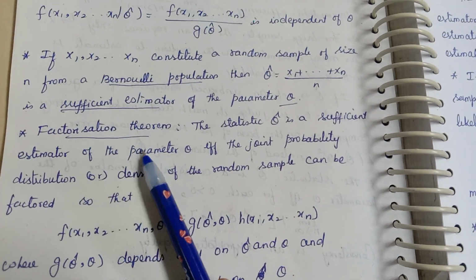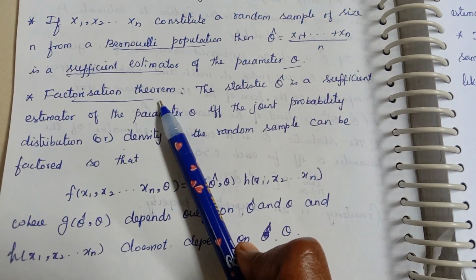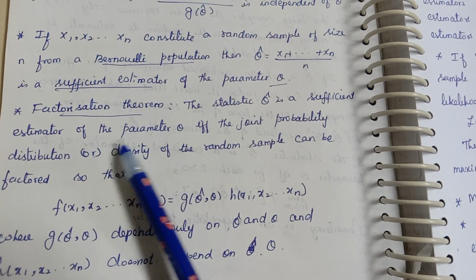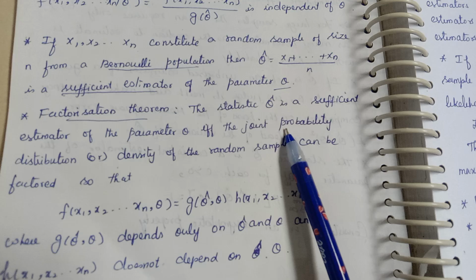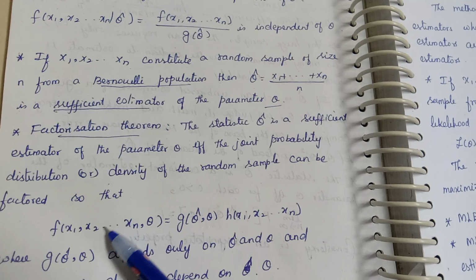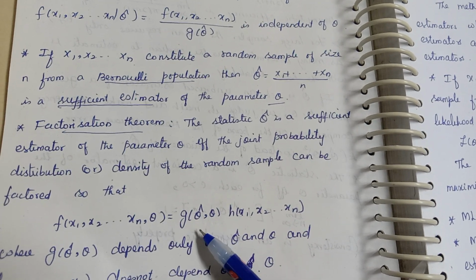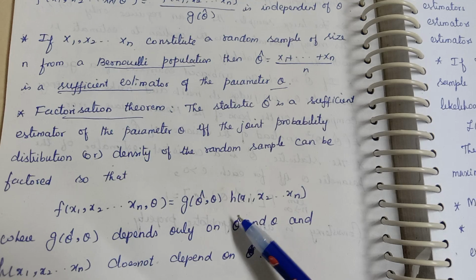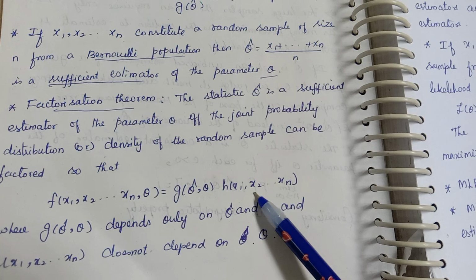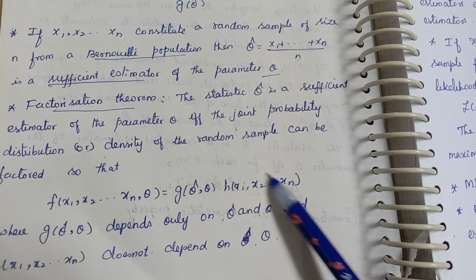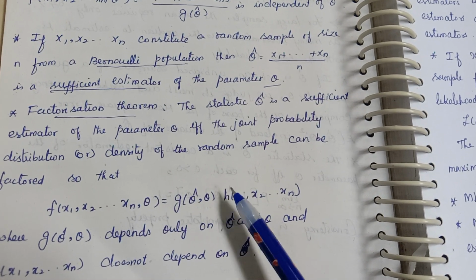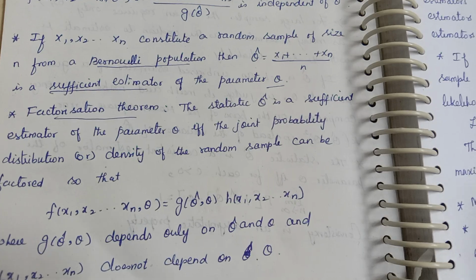Next, factorization theorem. This is used for finding the sufficient estimator. While doing the problems, we will be using all these results. The statistic theta cap is a sufficient estimator for parameter theta if and only if the joint PDF, here we have written the conditional PDF, the conditional PDF is independent of theta. If you write the joint PDF, that can be written as a product of G and H such that G depends only on theta and theta cap, and H depends only on x1, x2, etc., xn. No theta should appear in the H term. If this type of factorization is possible, then that is said to be a sufficient estimator.